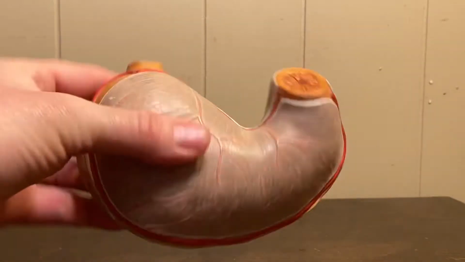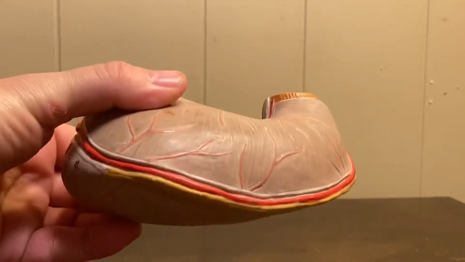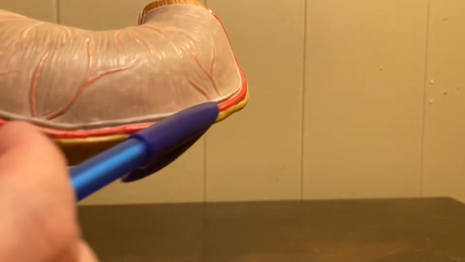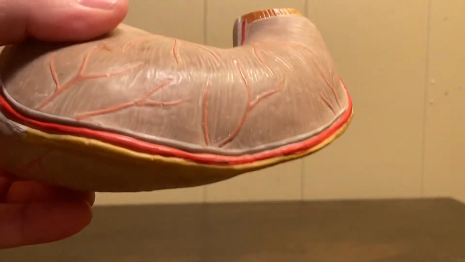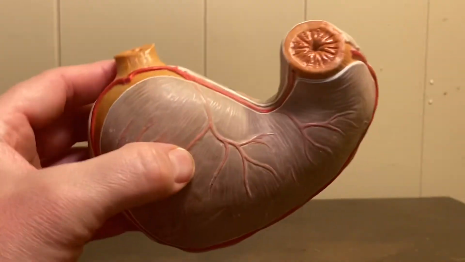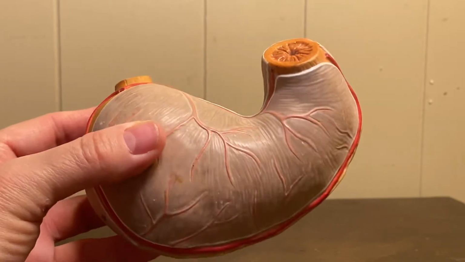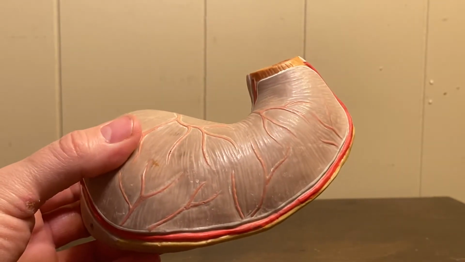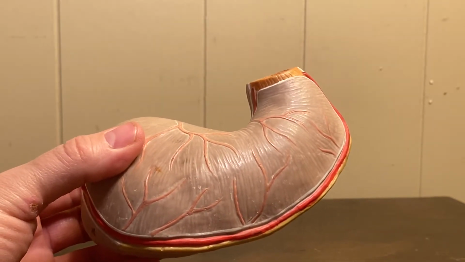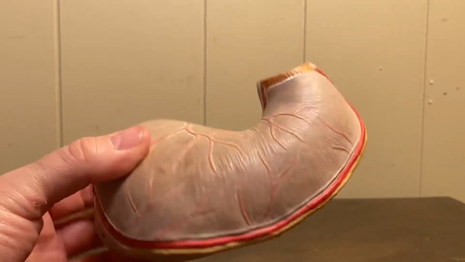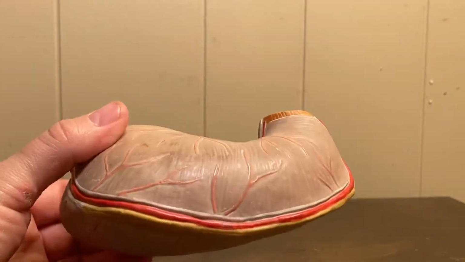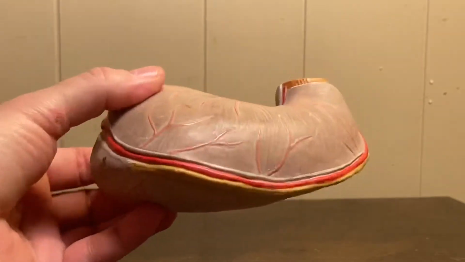Now we have another organ here. This is your stomach. And around the stomach, going all the way around the stomach, you have this artery. This artery is called your gastric artery. If you have gastric bypass, that's a surgery that they do on the stomach. So anything that says gastric means related to the stomach. So here you have your gastric artery, and it encircles the stomach.